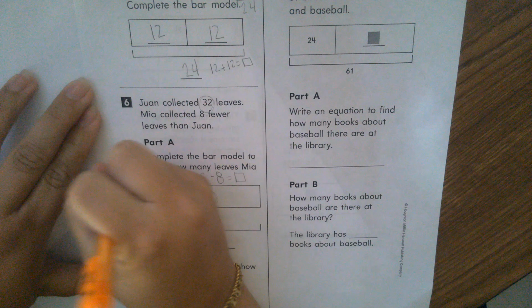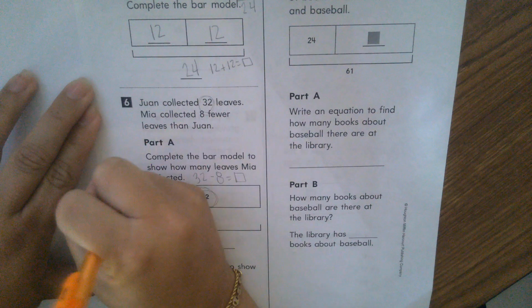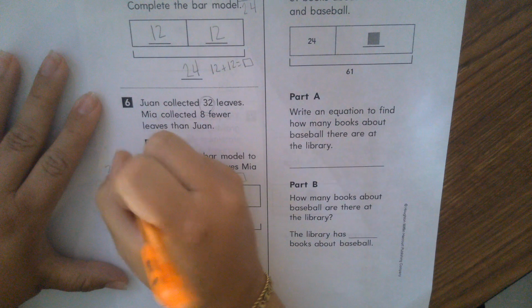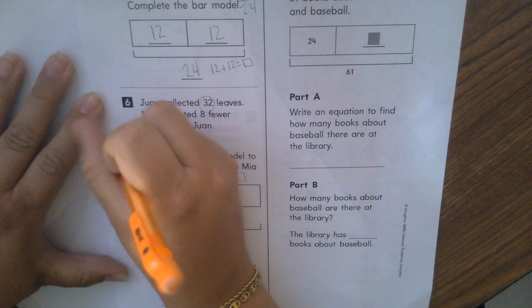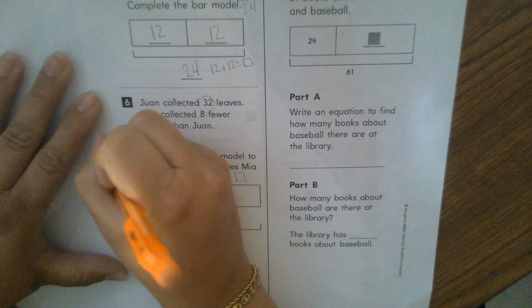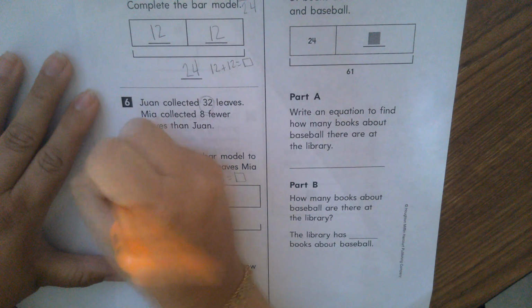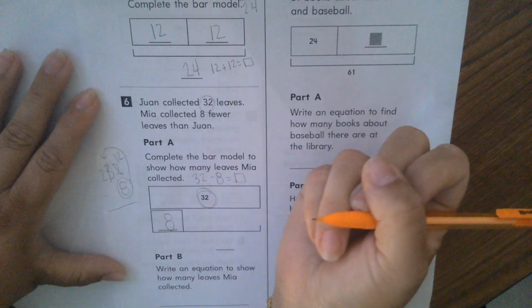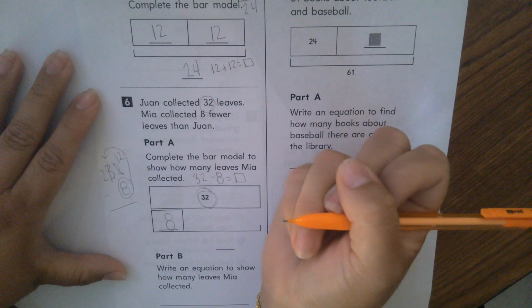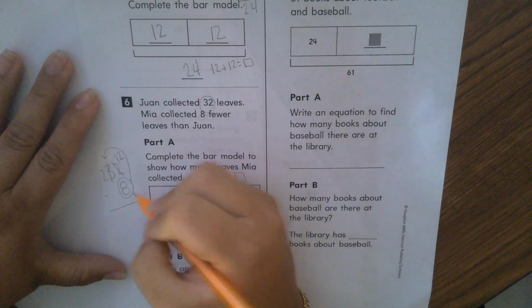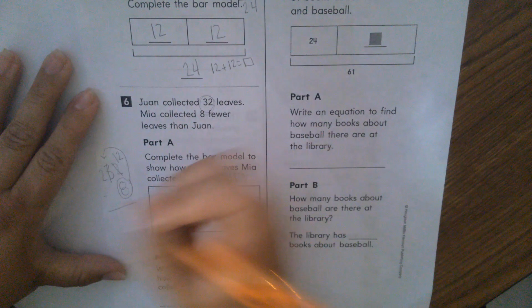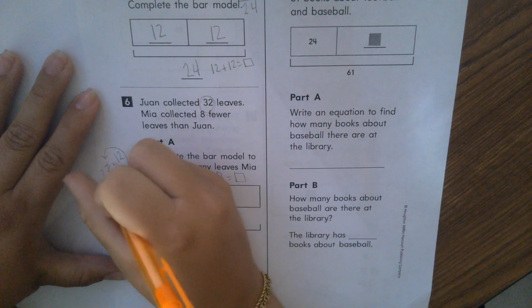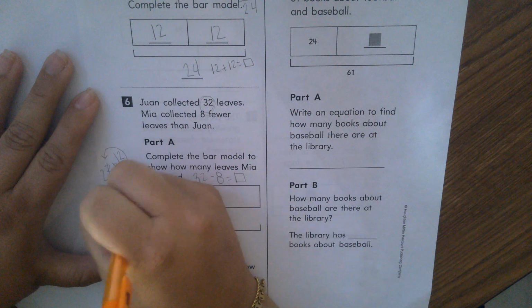Let's solve that. 32 minus 8 equals blank. My bigger number's on the bottom, so I have to go next door. I borrow a 10. That 3 becomes a 2. That 2 becomes a, what does it become? A 12. What is 12 minus 8? 4. And you're going to bring that 2 down.